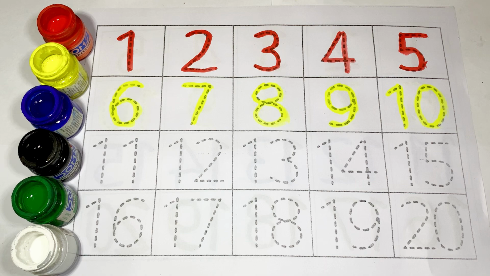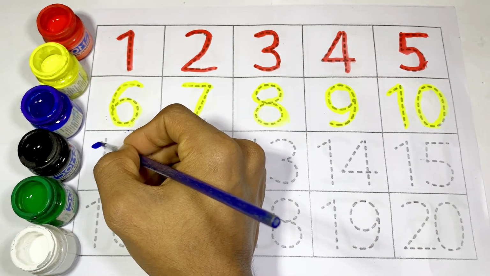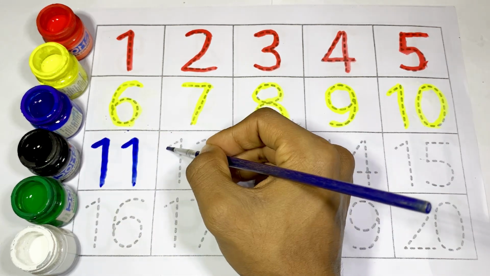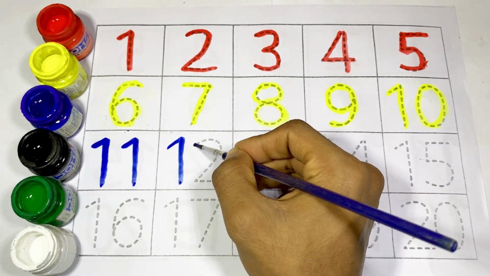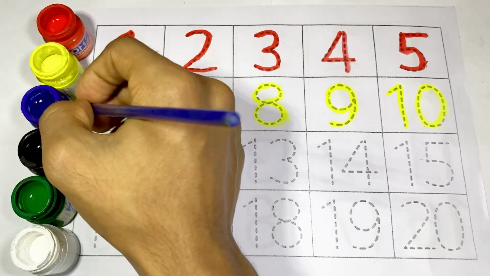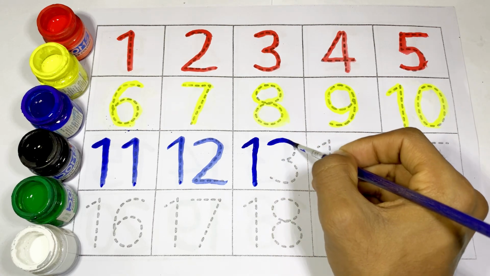The number 11 and use blue color, 12. The number 12. Kids, again use blue color and draw 13. The number 13.